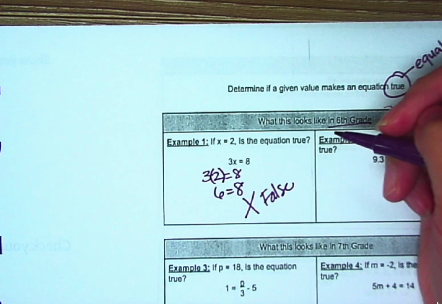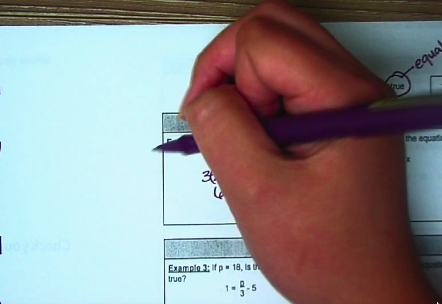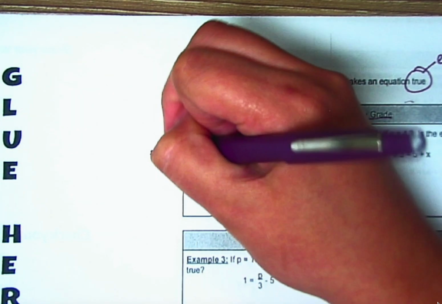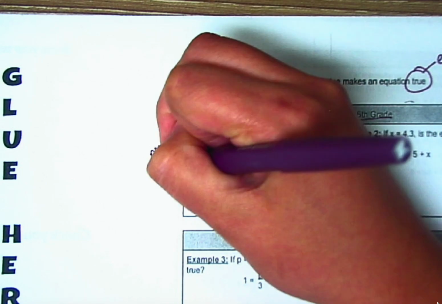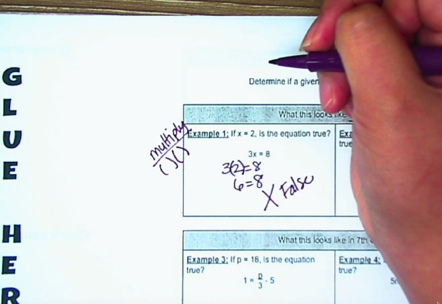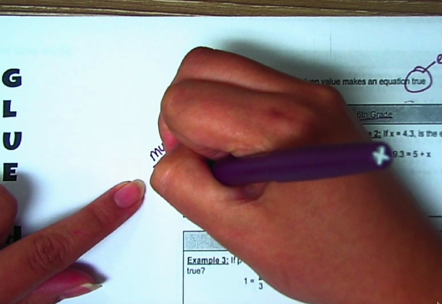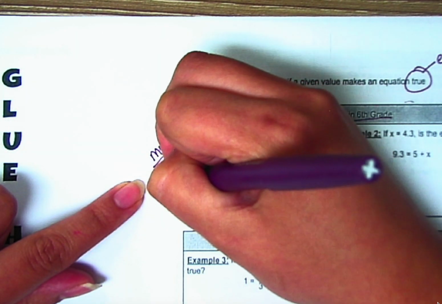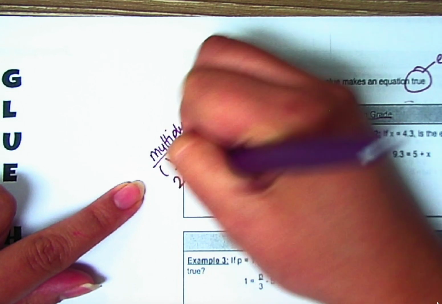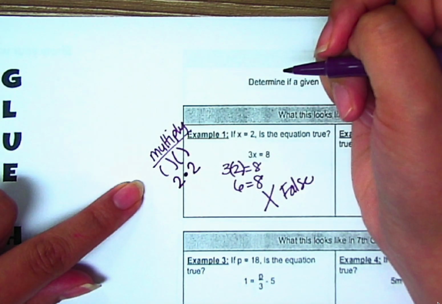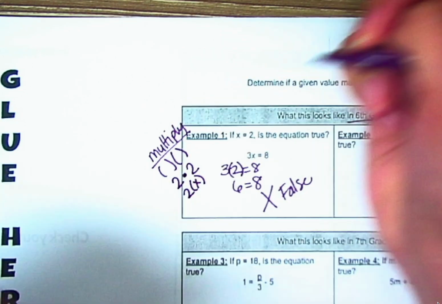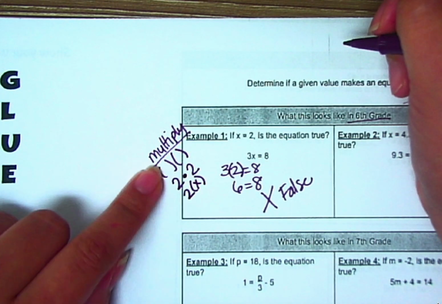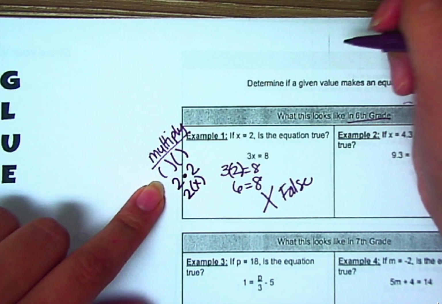Okay? When we're looking at this multiplication, you know that it could look like parentheses. It could also be, let's say it's 2, that little dot means multiplication. Or it could just be 2 and then your x. All those 3 ways show that you are multiplying, okay?